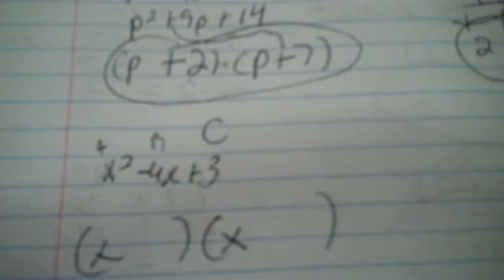Okay, next one, x to the second power minus 4x plus 3. So x times x. Remember, a is 1. I'm not going to put a 1 because I want you to see that that was x squared, so x. 1 times 3 is 3, okay, positive 3. So again, because it's positive, I want to add to 4. So 3 divided by 1 is 3, and 1 plus 3 is 4.